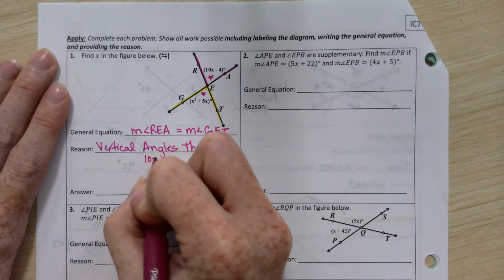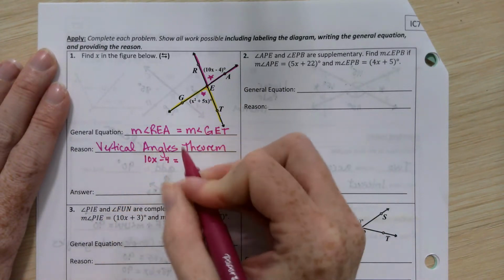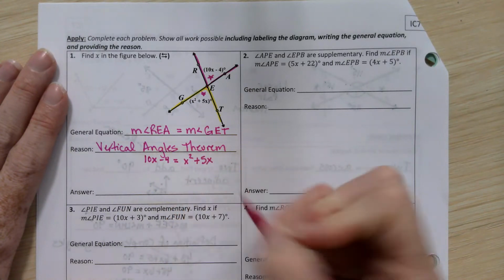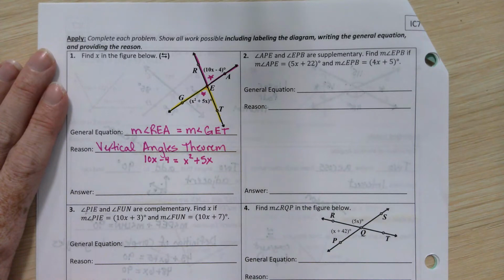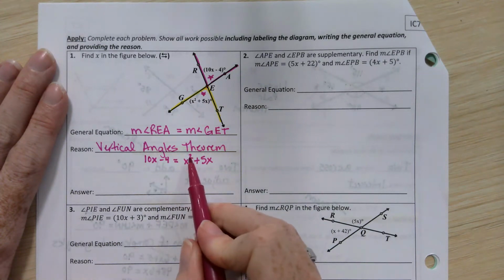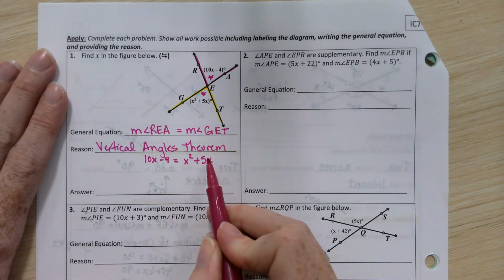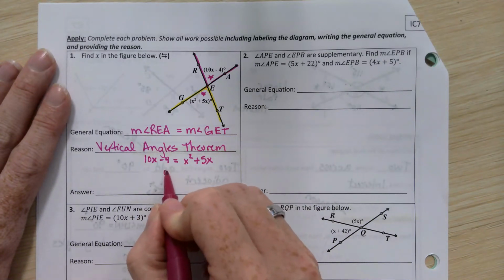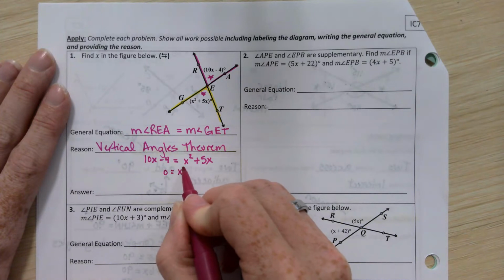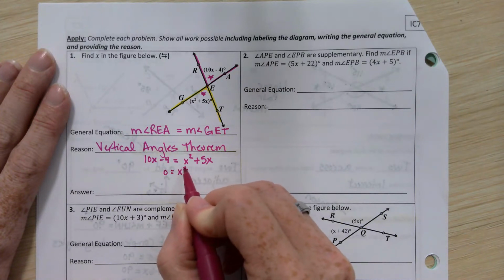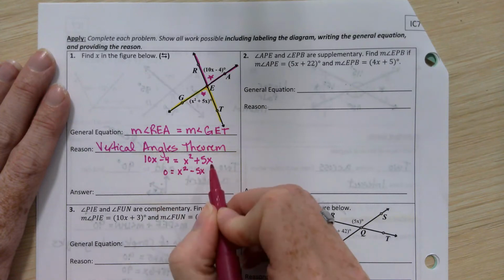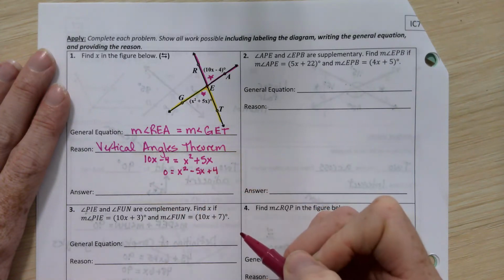So we've got 10x minus 4 for the measure of angle REA and x squared plus 5x for the measure of angle GET. I see x squared and x's in this problem. So this is a situation where we're going to make this equation equal to 0 by moving everything onto the side where x squared is positive. Subtracting 10x and adding 4 will accomplish that.